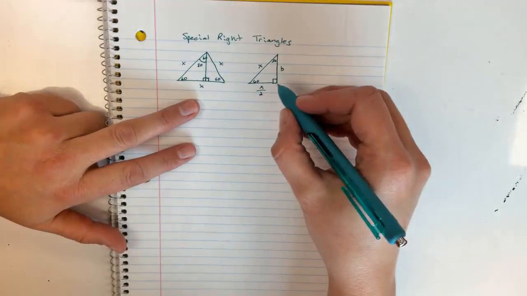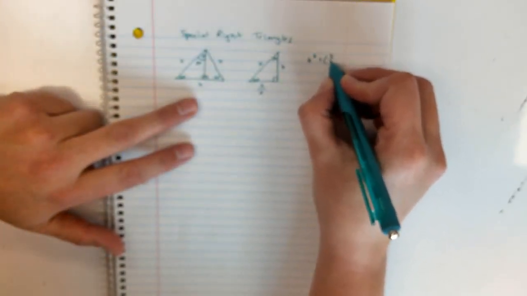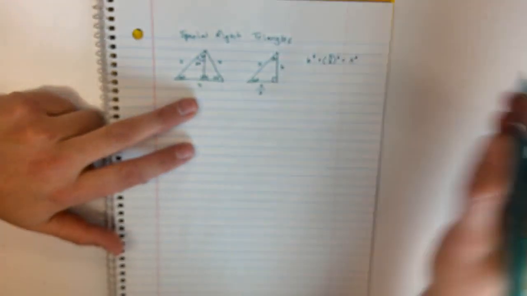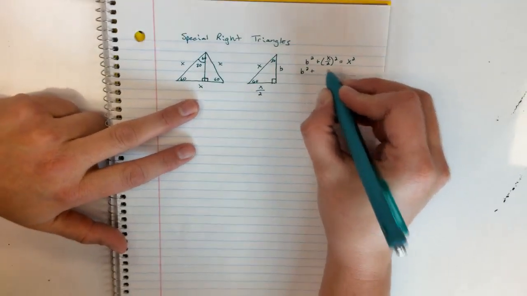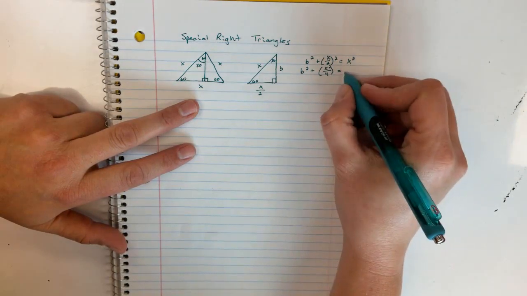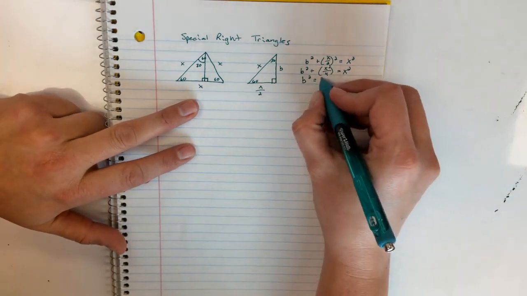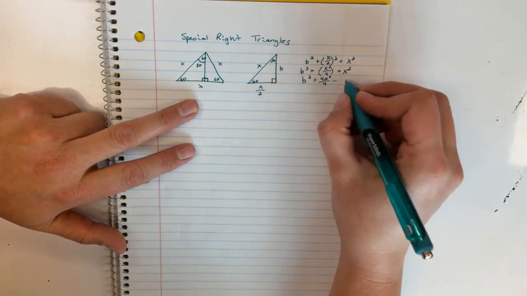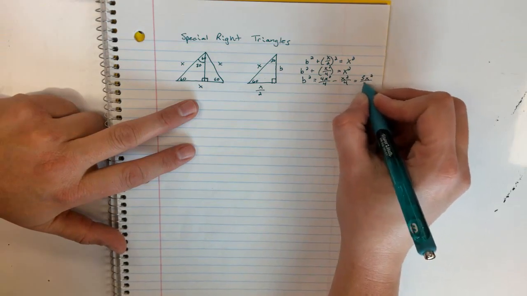So if I use the Pythagorean theorem, I would have b squared plus x over 2 squared is equal to x squared. So a squared plus b squared equals c squared. So b squared plus x squared over 4 is equal to x squared, which means that b squared is 4x squared over 4, getting a common denominator, minus x squared over 4, which would be 3x squared over 4.